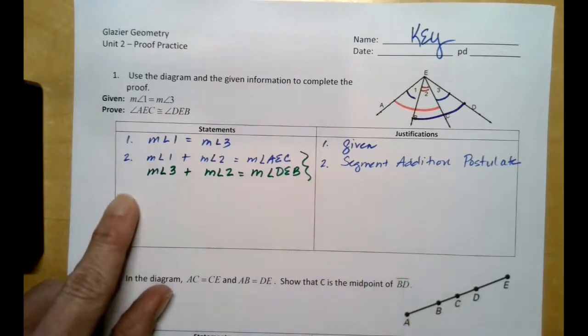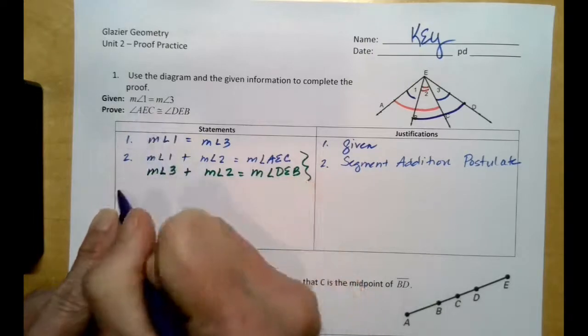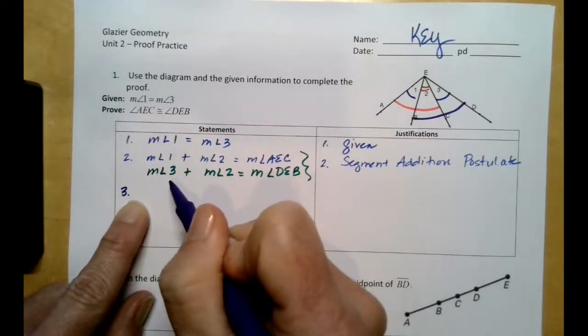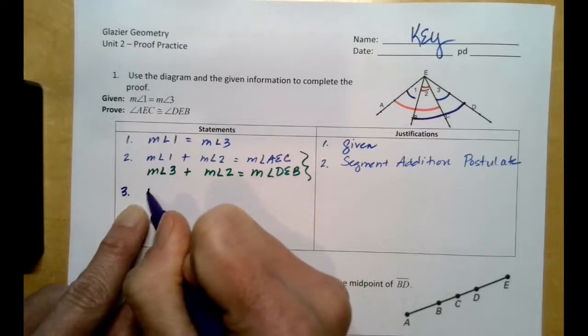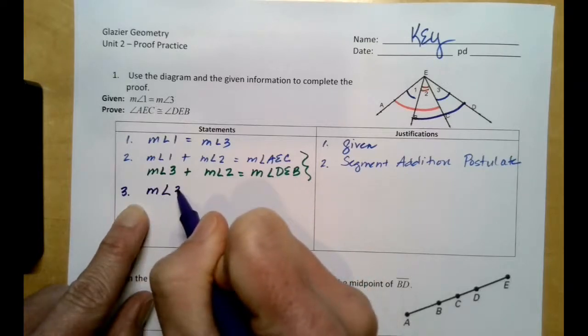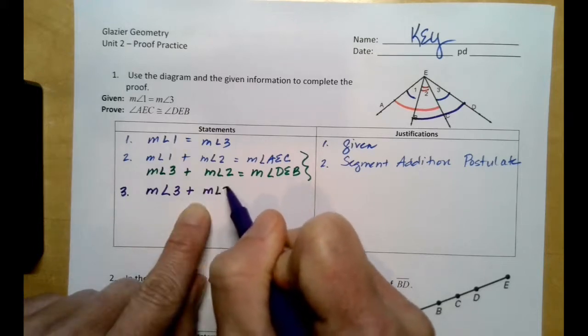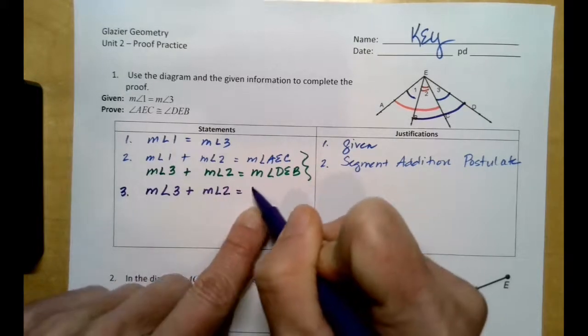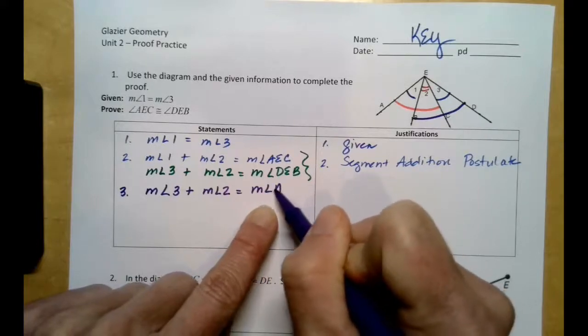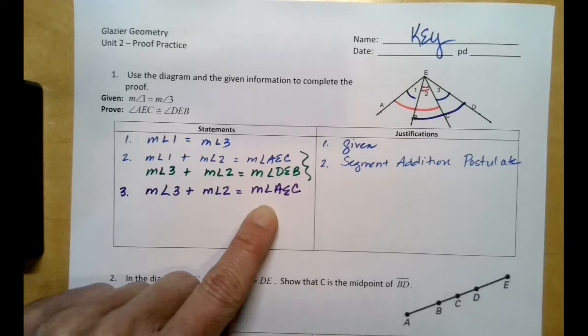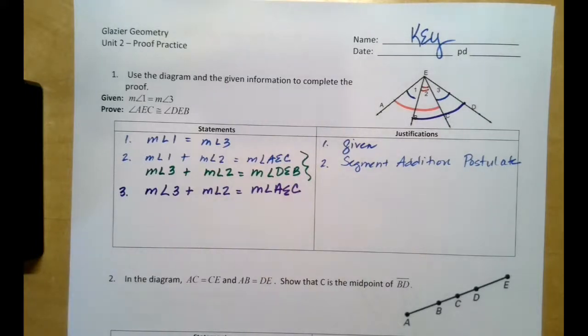Okay. So now I want you to think about what my next statement says. I'm going to say that the measure of angle 3 plus the measure of angle 2 is equal to the measure of angle AEC. I want you to think about that for a minute because you're probably like, wait, what? Where did she get that? And how does she know that that's what works?